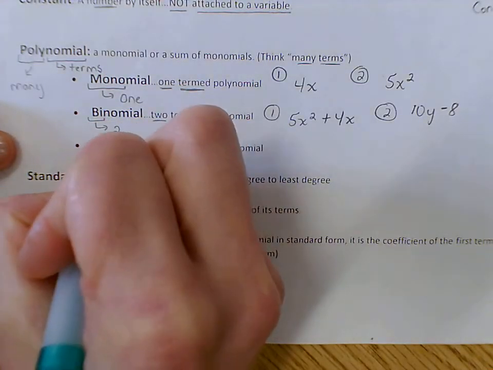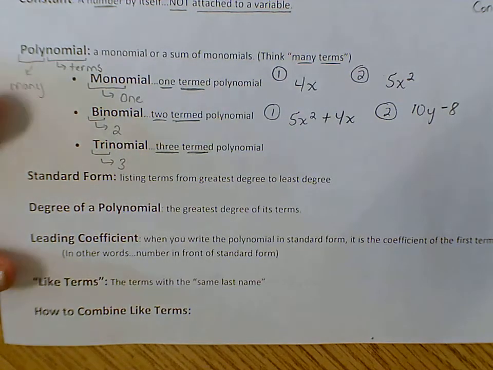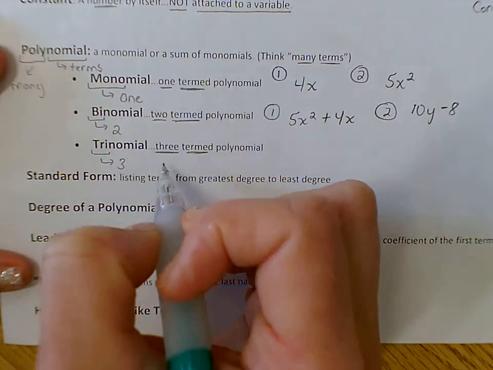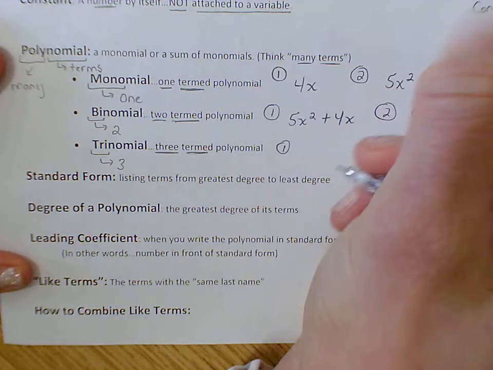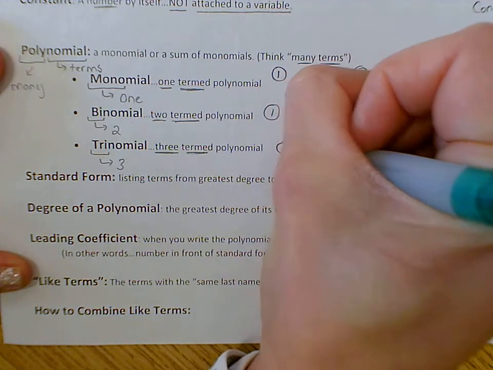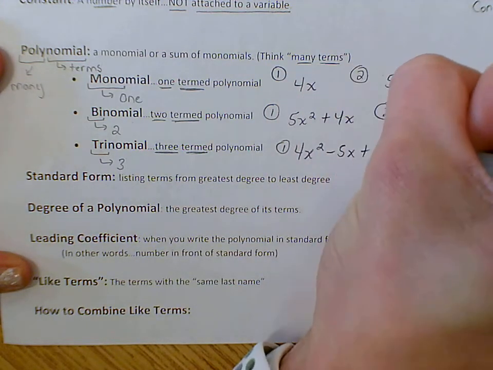So then, trinomial, you probably get the gist now. Tri means three. So a trinomial has three terms to it, okay? So a trinomial, you have to have three terms. So an example of that would be if you had 4x squared minus 5x plus 3.